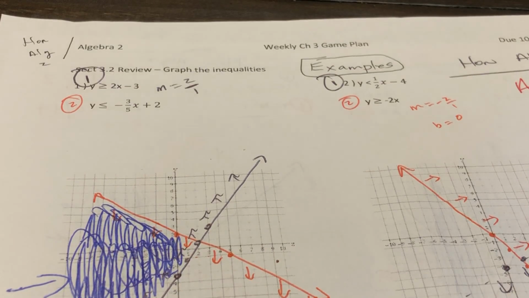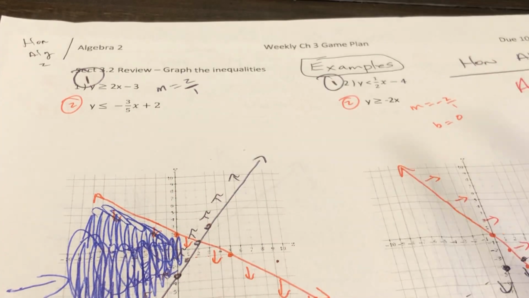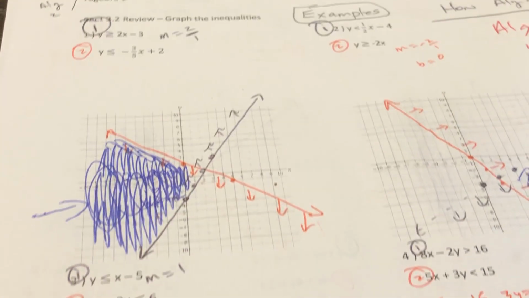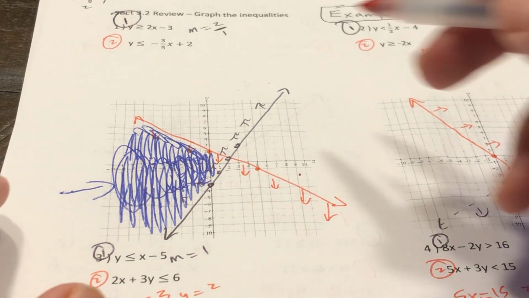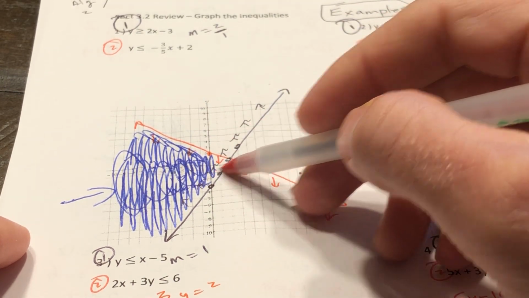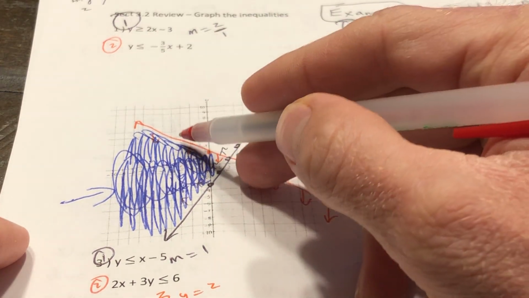And then the one in red, y less than or equal to, again a solid line. Now, I don't care where they exactly intersect. I care where the shading overlaps. That's the name of the game here. So I don't need an exact intersection. Y-intercept of 2, then I go down 3, 5 to the right, down 3, 5 to the right. It is a solid line. I'm going to shade below.